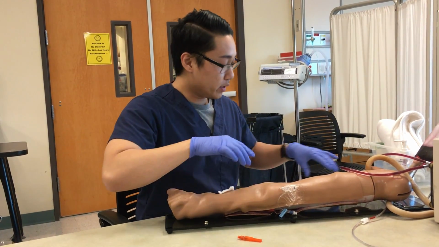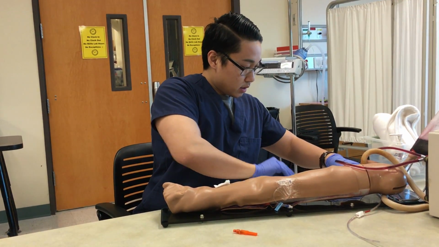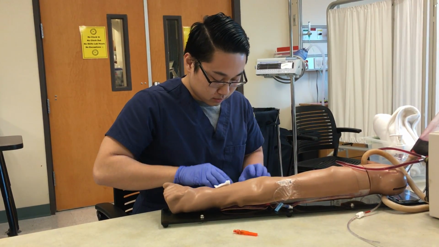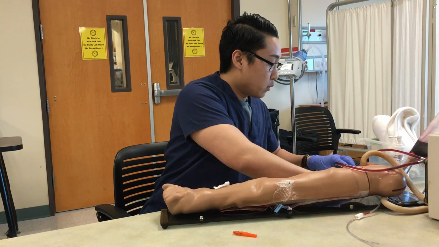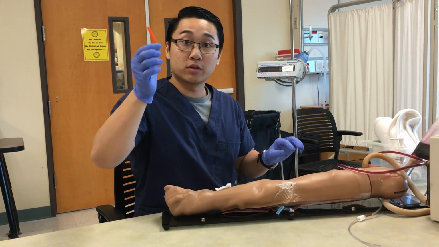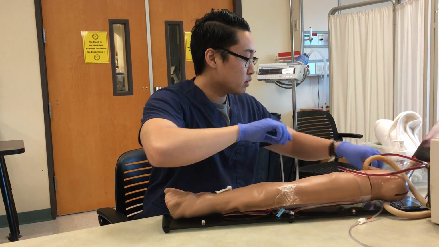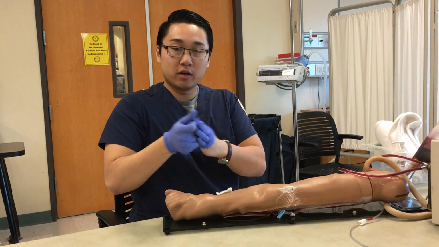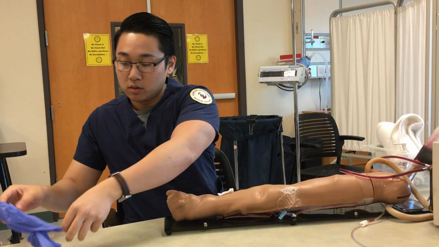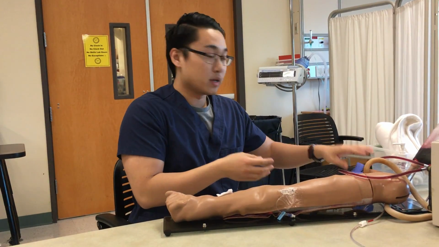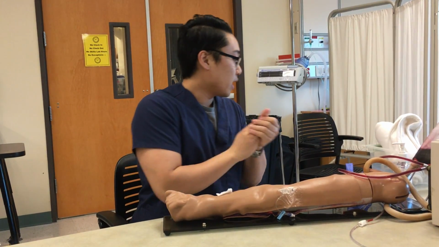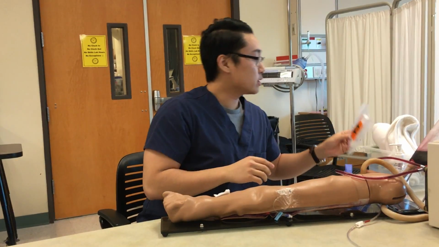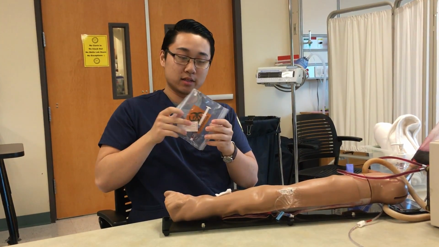I'm going to clean up my area, get this stuff away, and I will dispose of the needle into the sharps container. Take off my gloves, toss this away too, and I'll wash my hands, and I will make arrangements to go test this arterial blood gas.